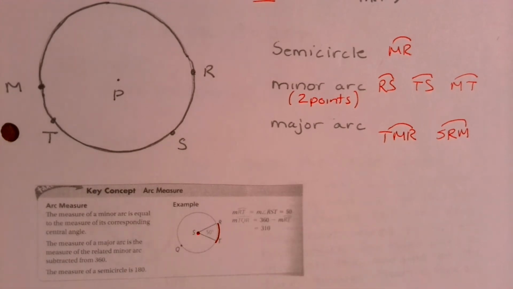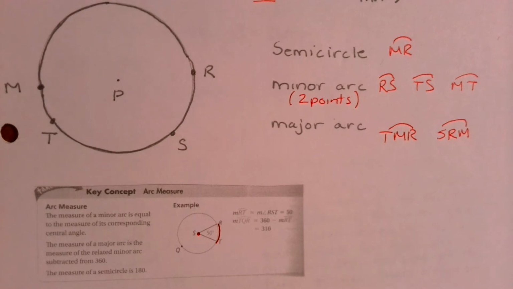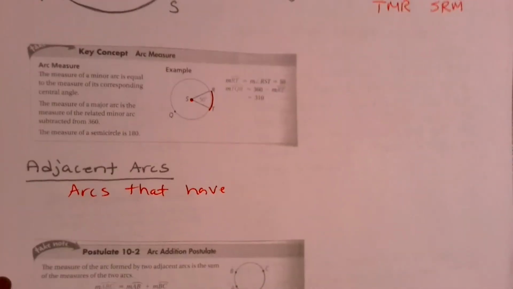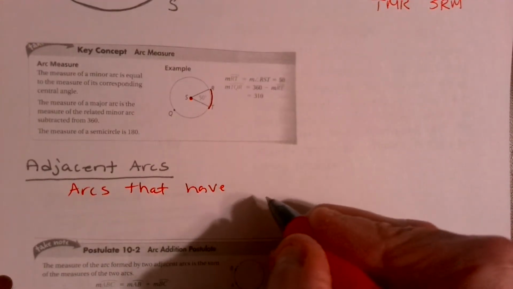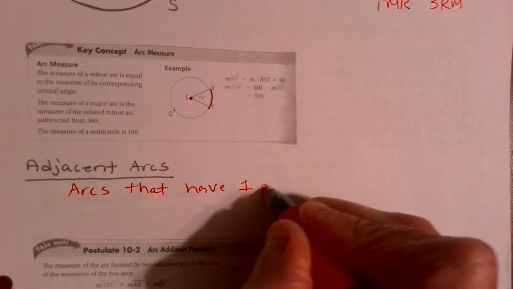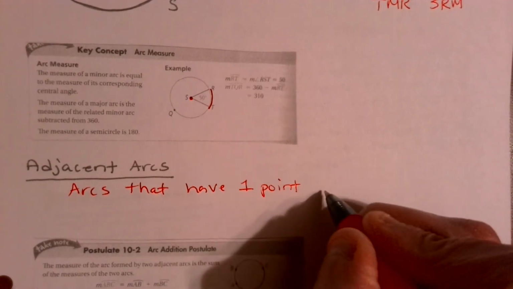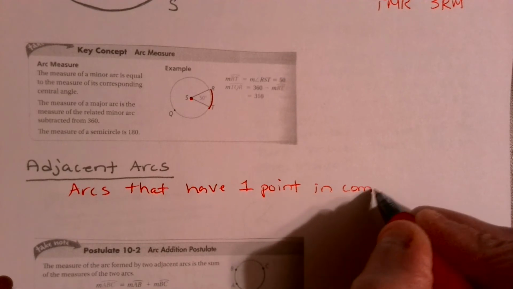All right, so what are adjacent arcs? Well, adjacent arcs are, and you can't see what I'm writing, so that's a problem. Let's move that down. Arcs that have 1 point in common.